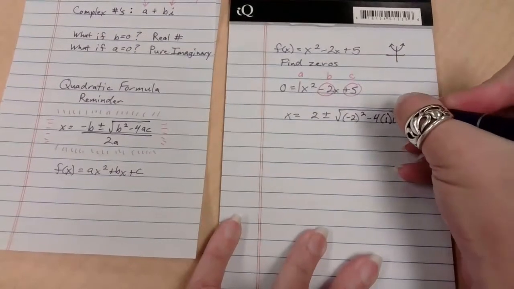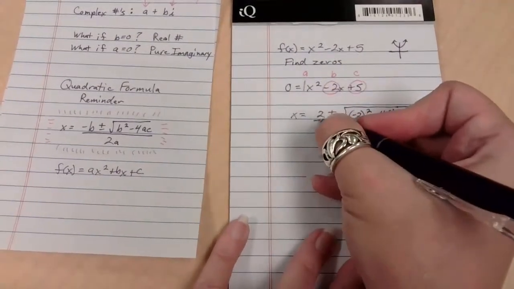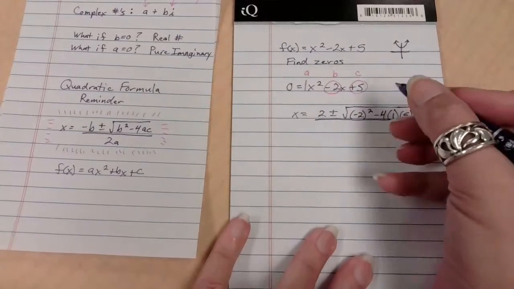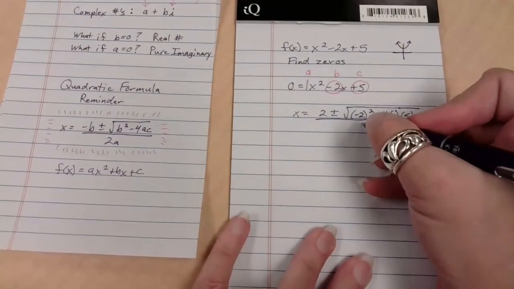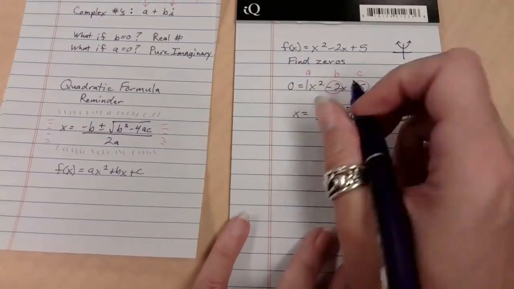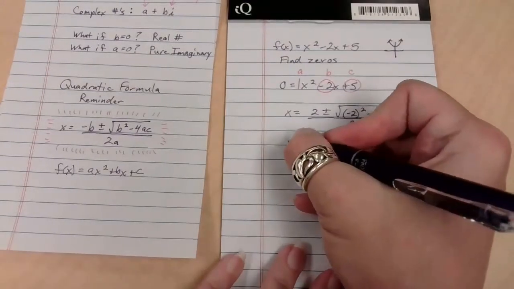I've been doing this for 22 years. Do I still write all this out for myself? Yes, yes I do. Over 2a, so that's 2 times 1. There we go. Simplify, simplify, simplify.